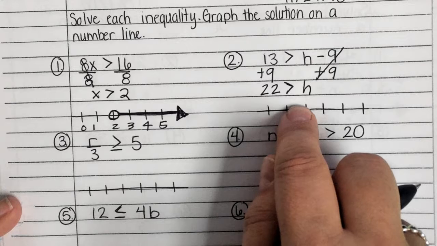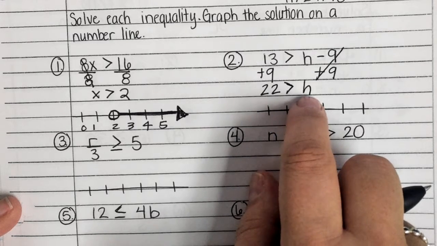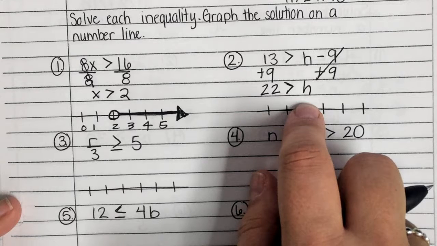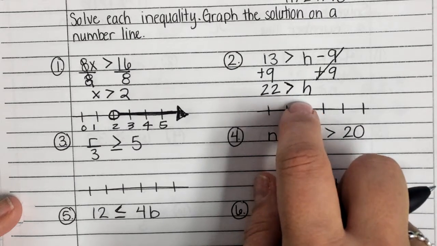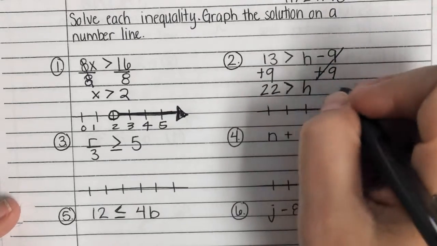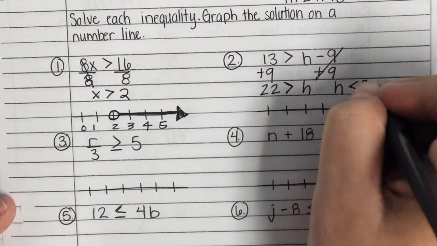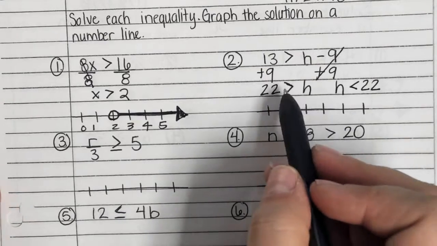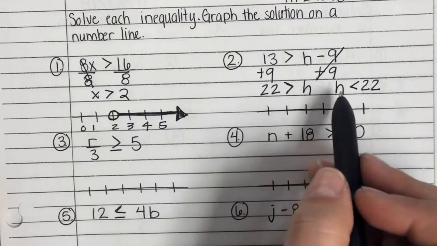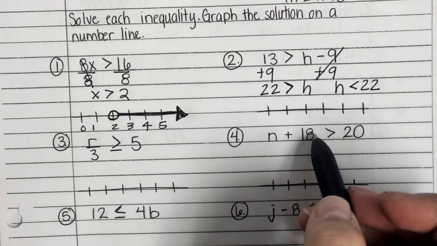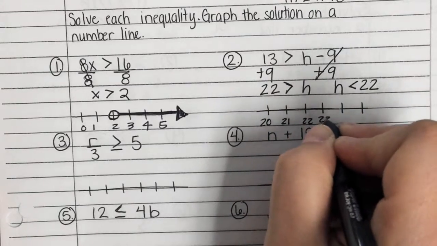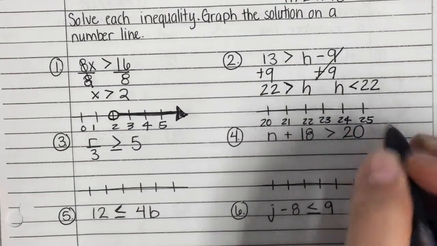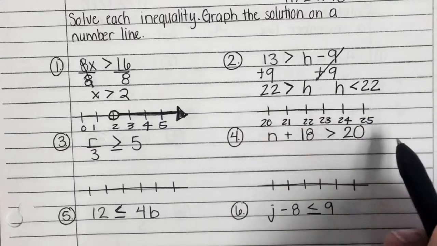Now, very important. When I'm at this point, what do I have to do? What did we say yesterday? I've got 22 is greater than h. What do I need first? My variable. So I need my variable first. I've got to flip it. So this turns into h is less than 22. And look how this says the same thing. 22 is greater than h. H is less than 22. Okay? So now I can graph it. The only time you're going to flip your inequality is if your number is first. You always want your variable first.